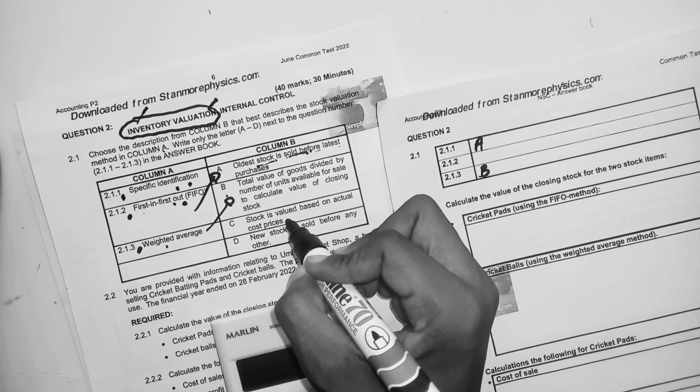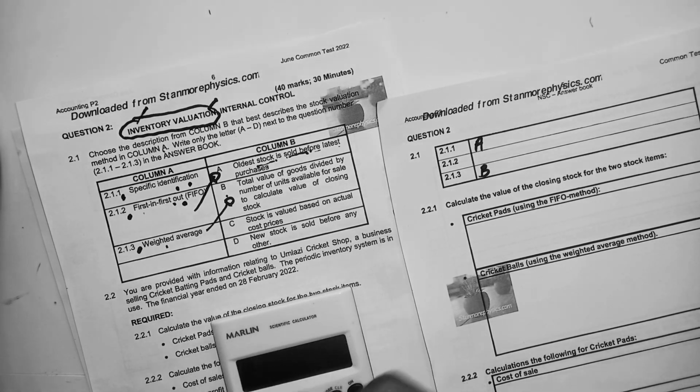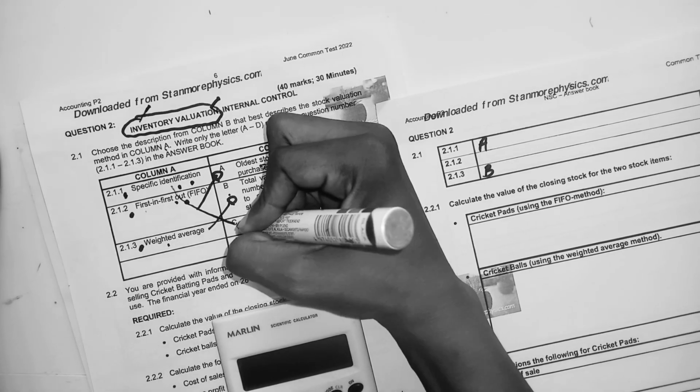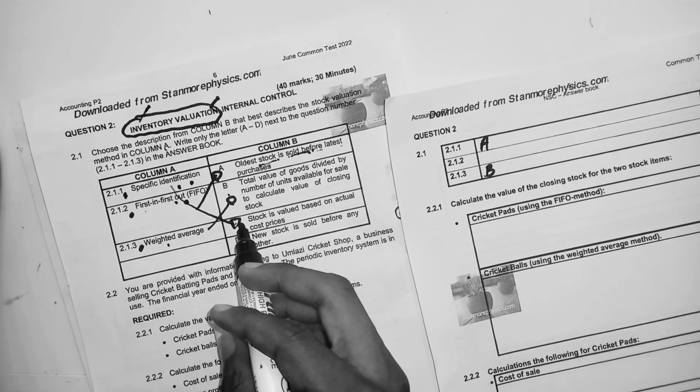That's the one I was talking about, when the actual cost prices, maybe if they say you have 400 BMWs, the first BMW cost 200,000. So that's the actual prices. This one we call the specific. We are being specific. So specific identification is number C.